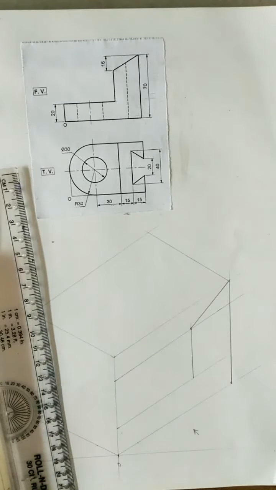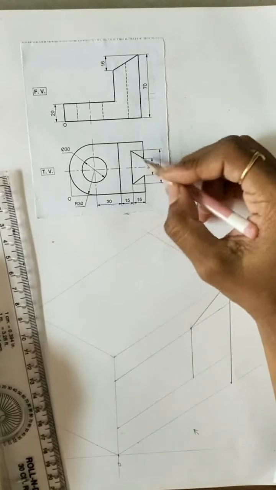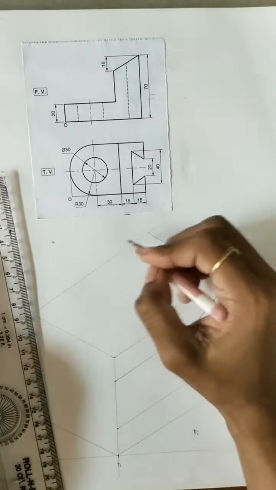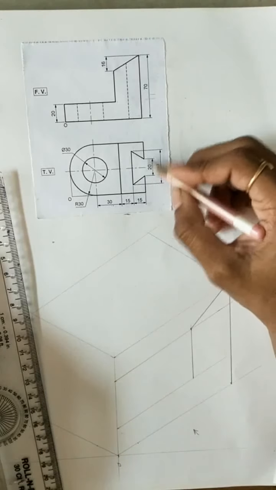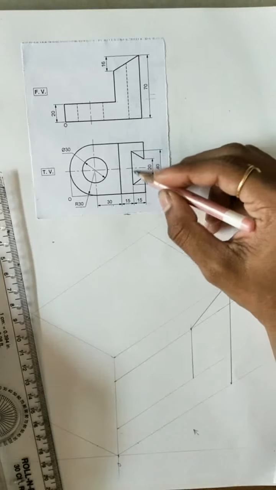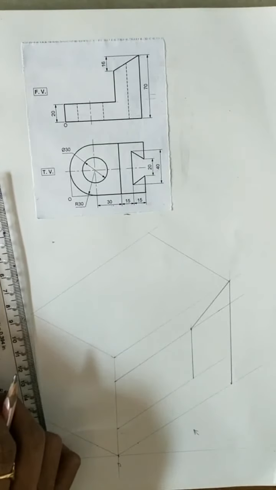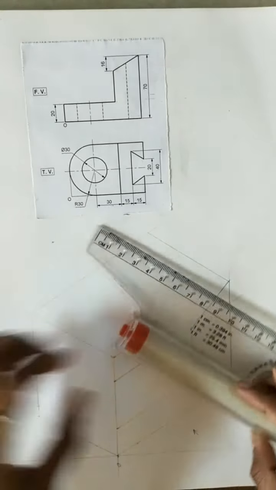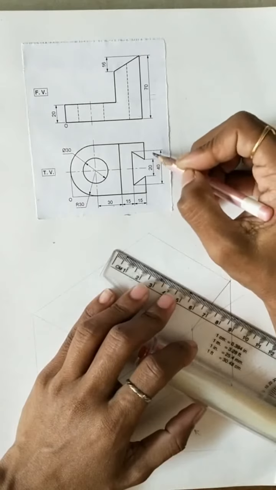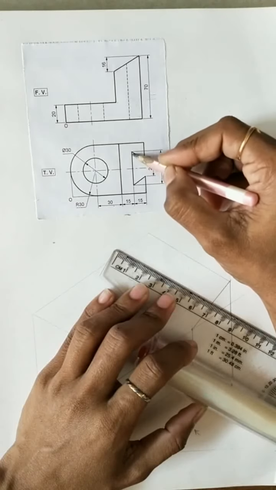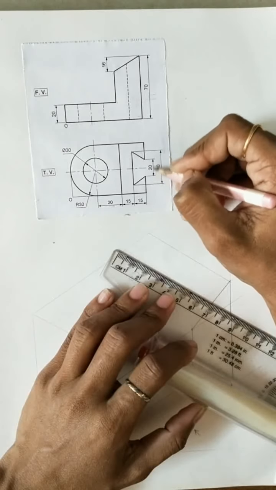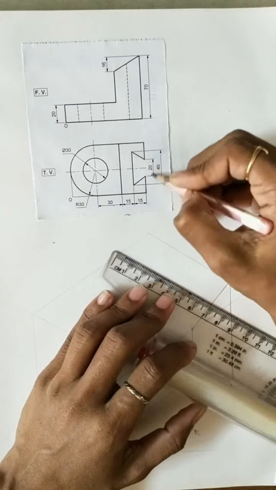Now we have to complete this top view. So for top view, on this line this portion is given, so from this point this total distance is 60, and this middle portion is having 40 distance and this center portion is having 20 distance.